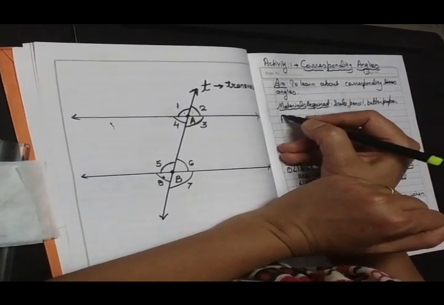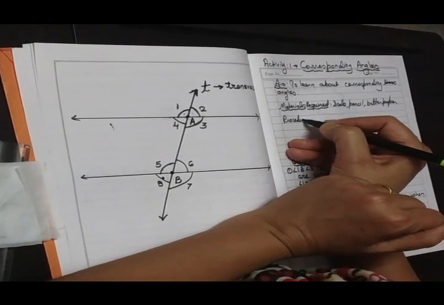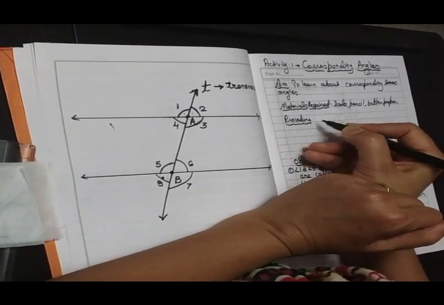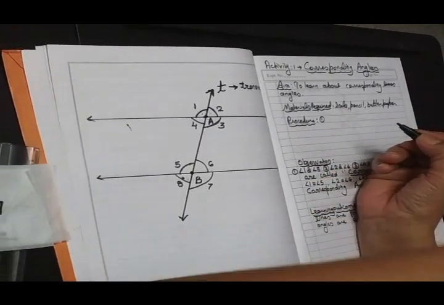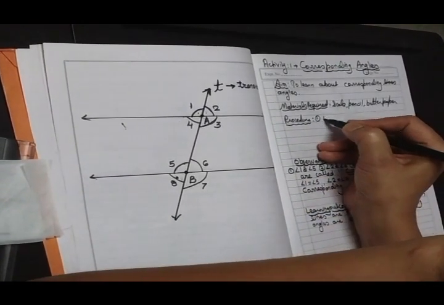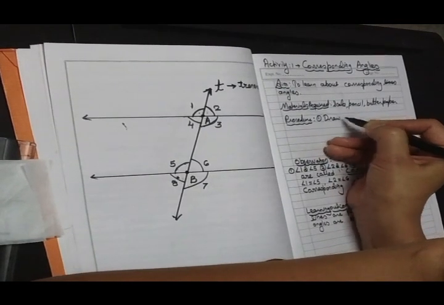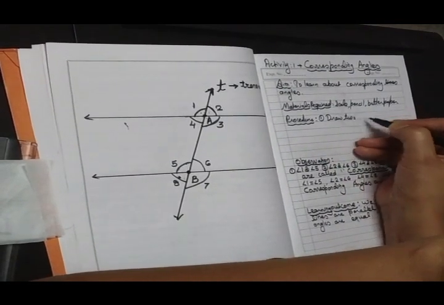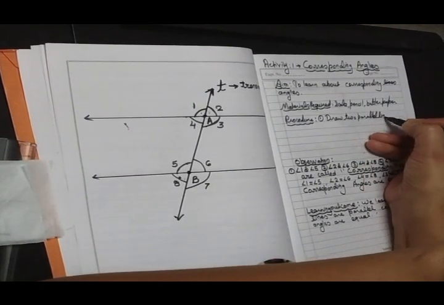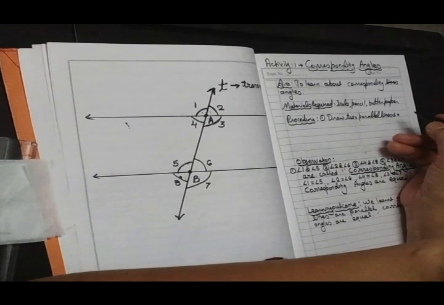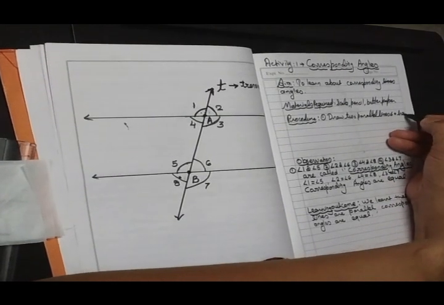Then next will be procedure. Procedure should be written in steps. So first will be draw two parallel lines and a transversal.